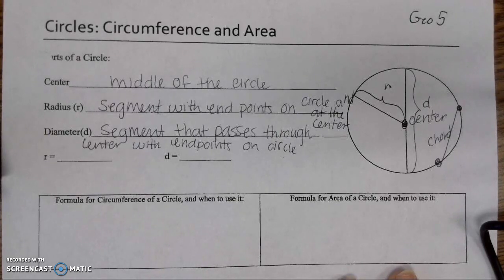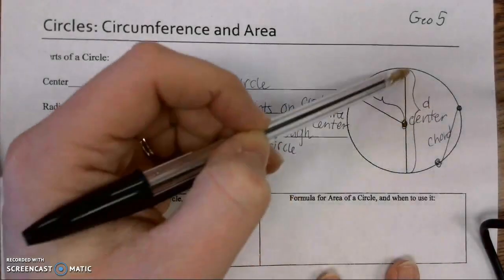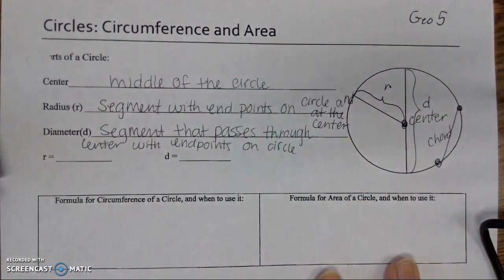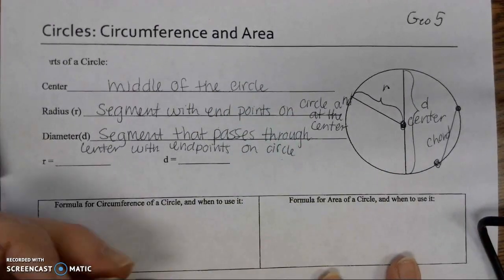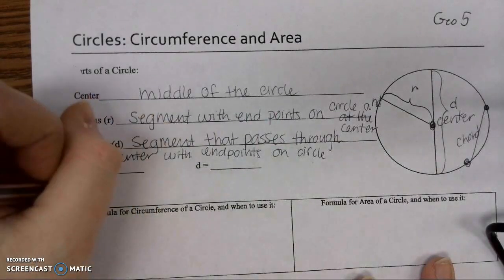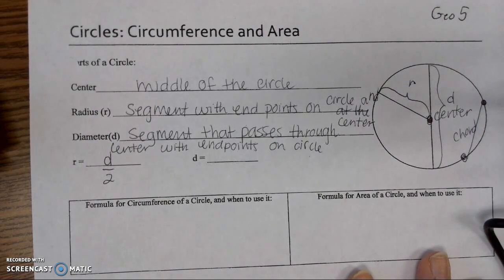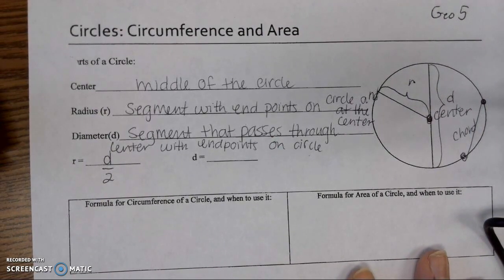Alright, so let's look back at radius and diameter. There is a relationship here between the radius and the diameter. We can obviously see that the radius is much shorter than the diameter, and we actually know that the radius is half the diameter. So if you are given the diameter of a circle, you can find the radius by dividing that by 2, and that will give you the radius. For example, if you have a diameter of 10, the radius of that circle would be 5. 10 divided by 2 is 5.